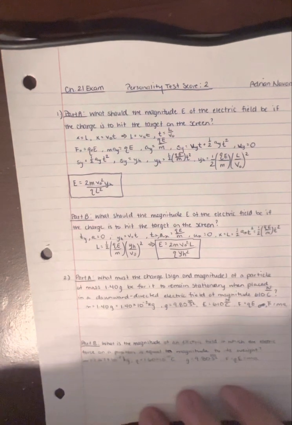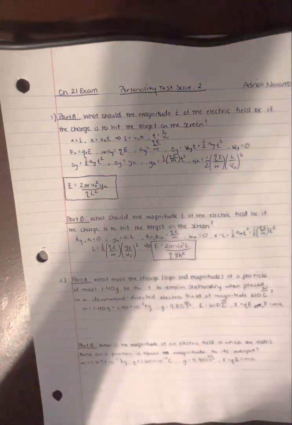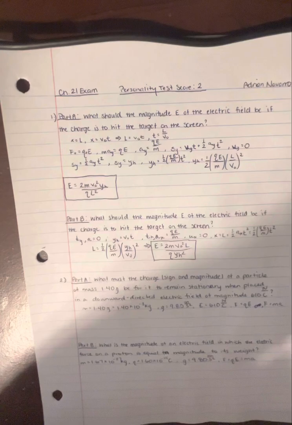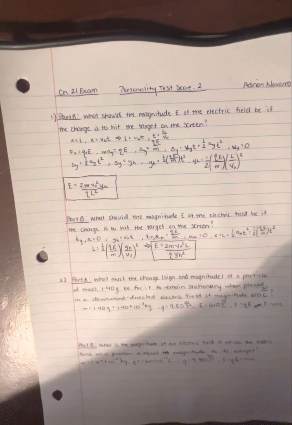So part A asks, what must the charge, sign, and magnitude of a particle of mass 1.4 grams be for it to remain stationary when placed in a downward directed electric field of magnitude 610 N over C? So, to start with the charge itself, actually, it goes in a downward direction as stated in the problem itself.